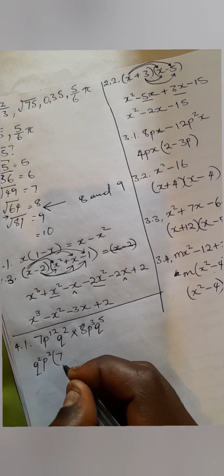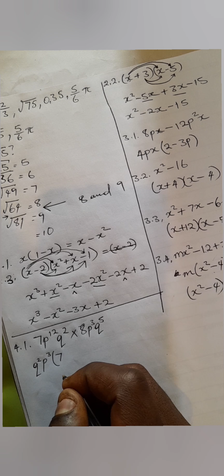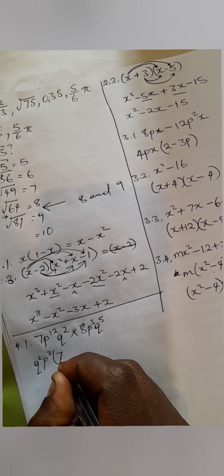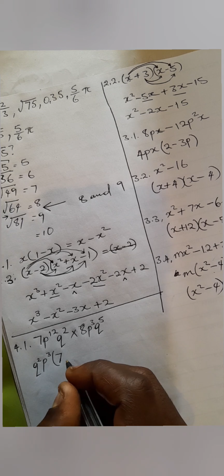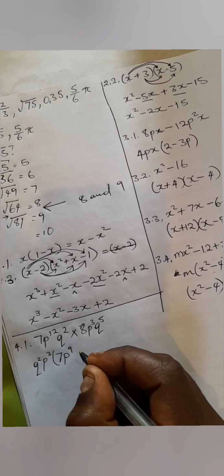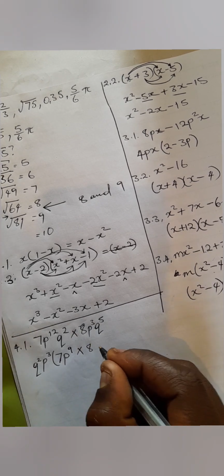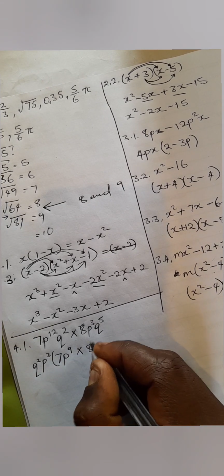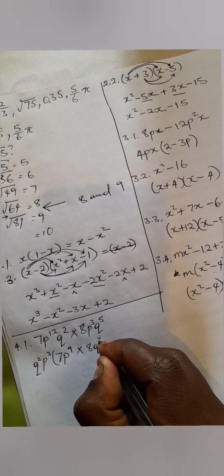I will have 7p exponent 9 times 8 and q exponent 3.